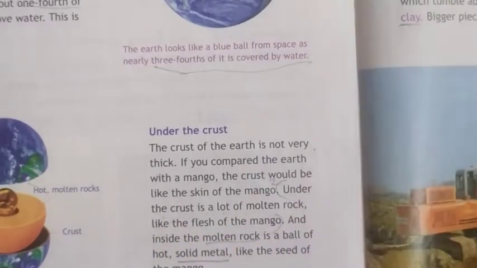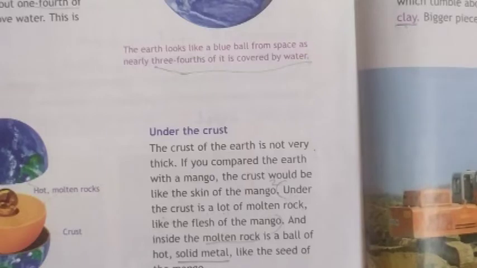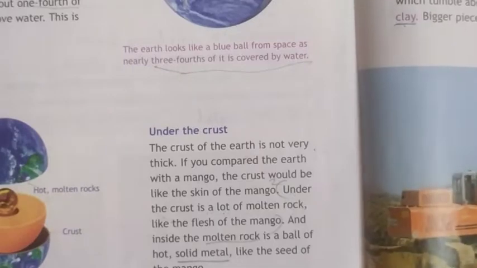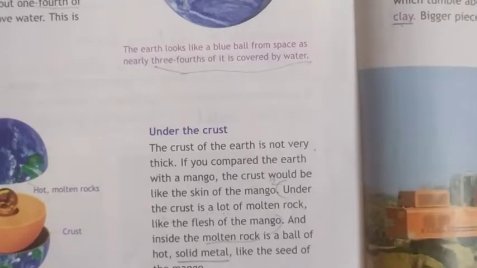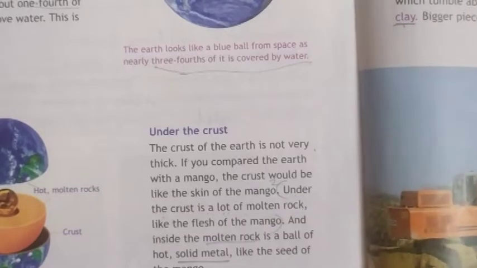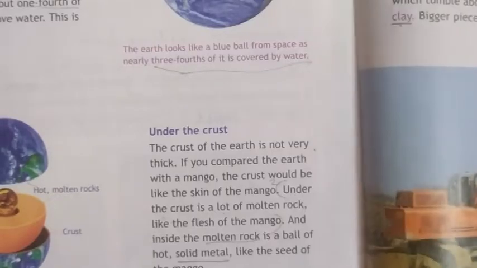Okay. Under the crust, what is under the crust? Under the crust is a lot of molten rock. What do you call it? A lot of hot molten rock. Like how will it be? It would be like the flesh of the mango. Under the crust is a lot of molten rock, like the flesh of the mango.